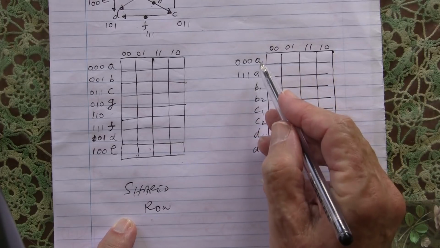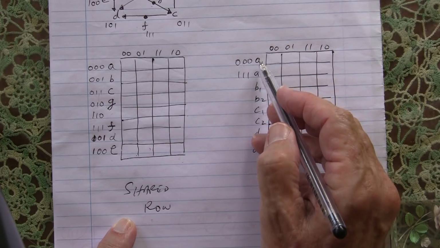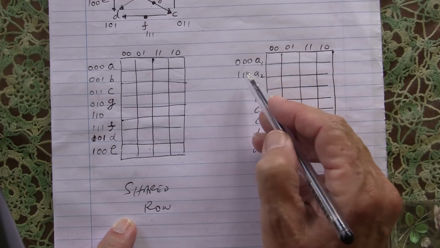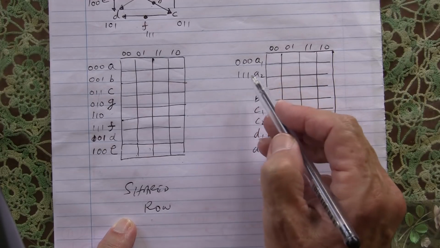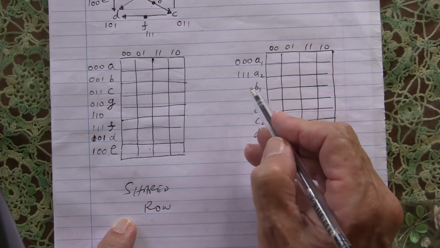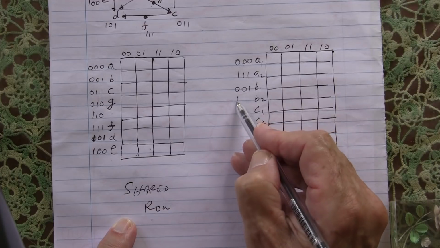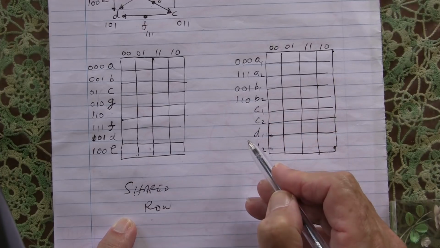And one of the objectives of the multiple row method is that we have to have complements in the duplication of the letters. So when we come to B1, we would have 0, 0, 1, and the complement of that would be 1, 1, 0.